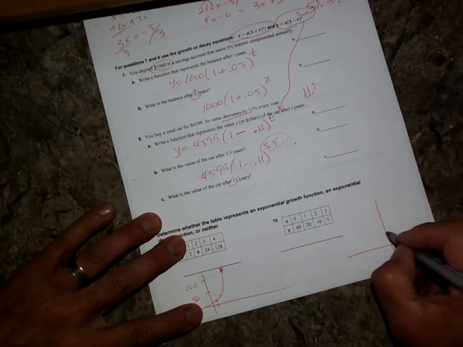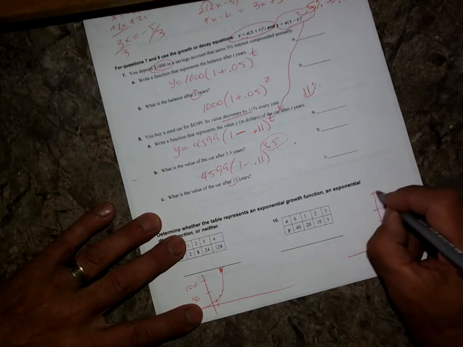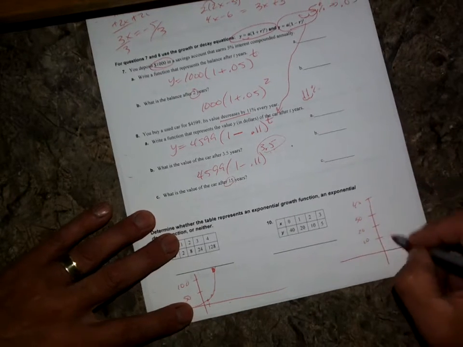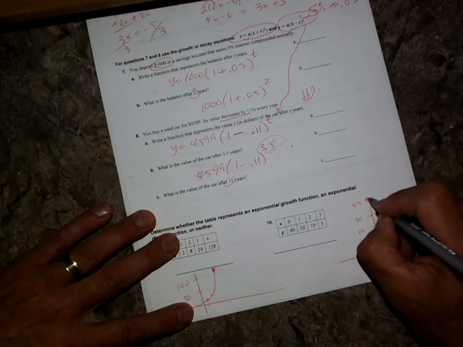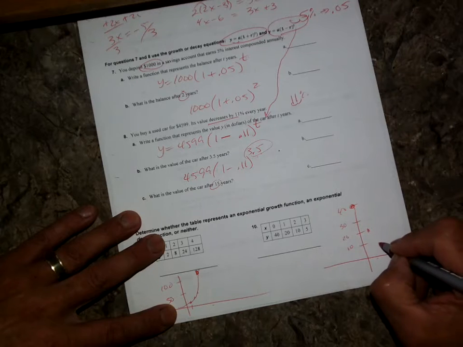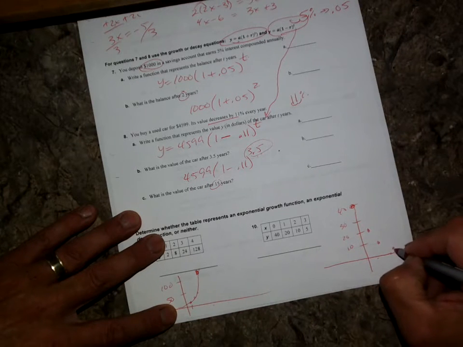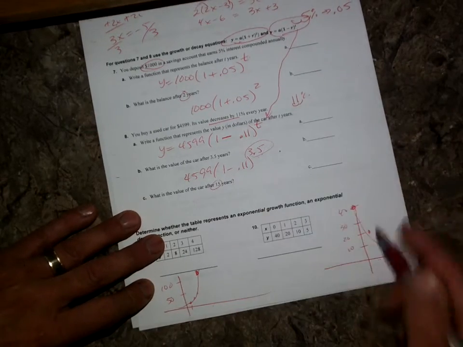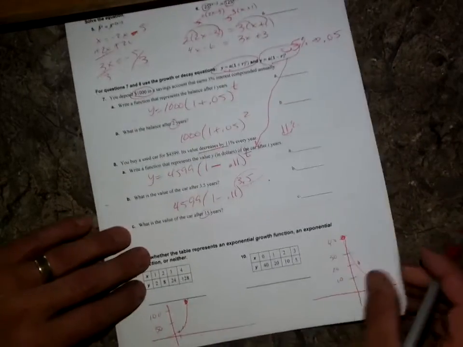10, let's see, it's 10, 20, 30, 40, right? Let's try this one. 0, 40, that's there. 1 and 20, that's there. 2 and 10, that's there. 3 and 5, it looks like it's curving down, doesn't it? Maybe exponential decay, it's got that shape, okay? So you do that, okay?